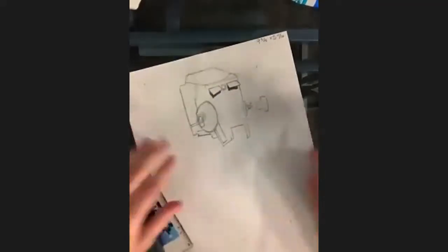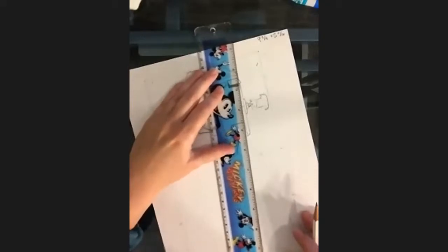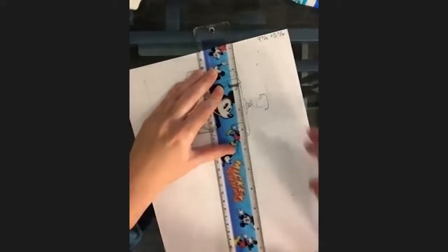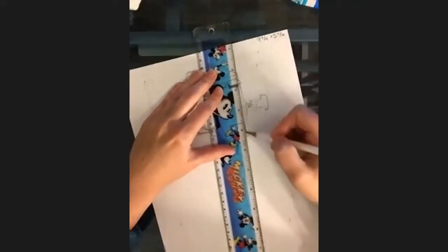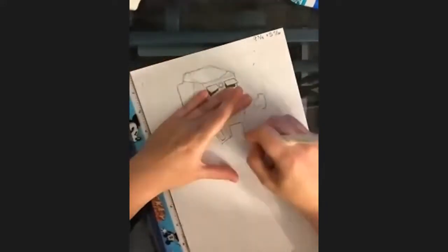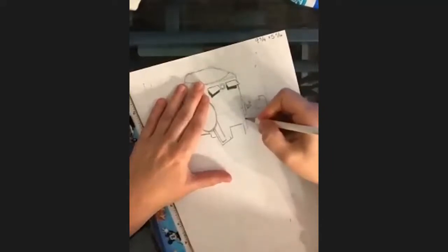So there you go. See that coming down? Now I want to do the same thing over here just to make sure we get our proportions right. So I can make sure to get this guy the correct shape.